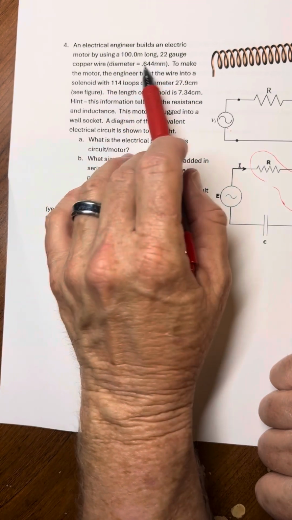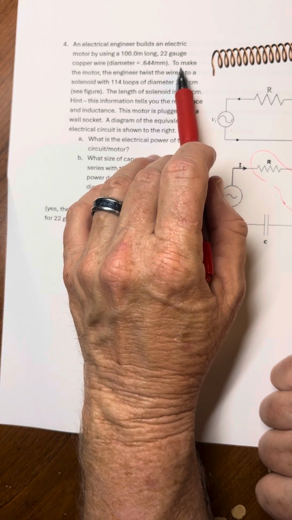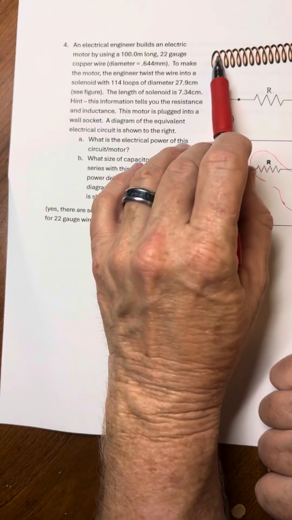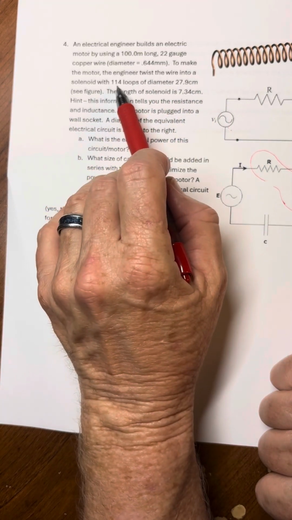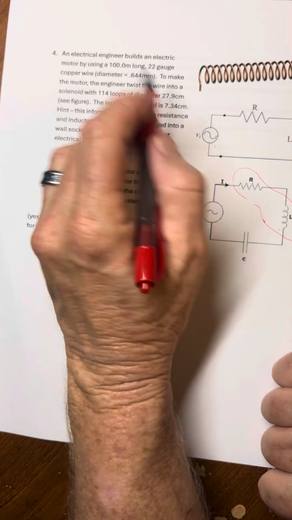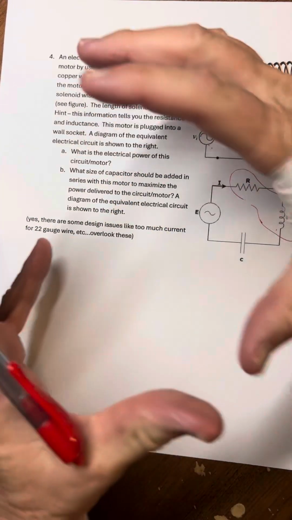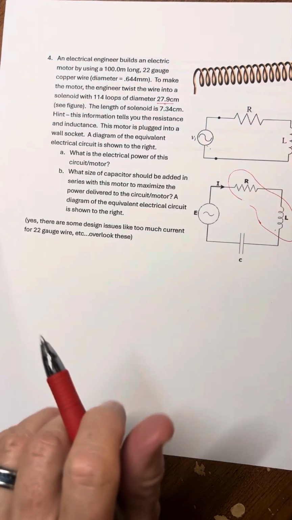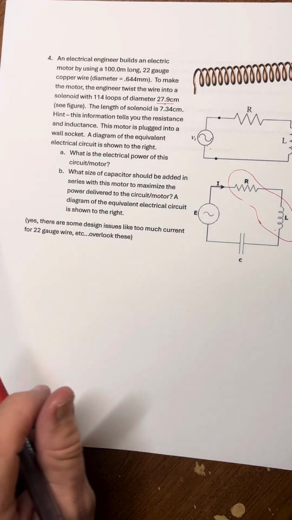It's 22 gauge, which they give you the diameter. To make the motor, the engineer then twists this wire into a solenoid. So it kind of looks like this. And you have 114 loops. And then the diameter of this, pretty good sized diameter. So we're talking almost, well, it wouldn't fit on the screen here, but almost 30 centimeters here.